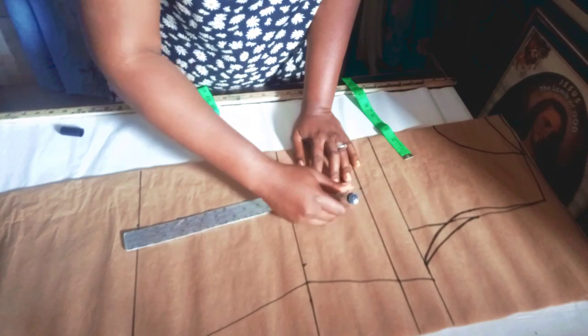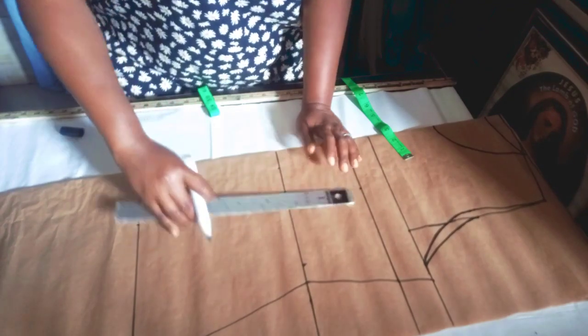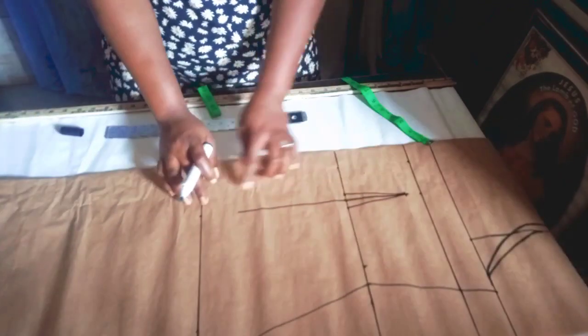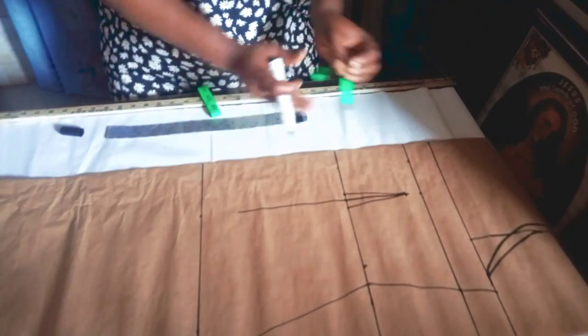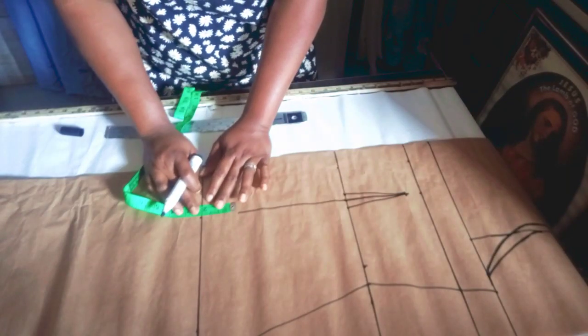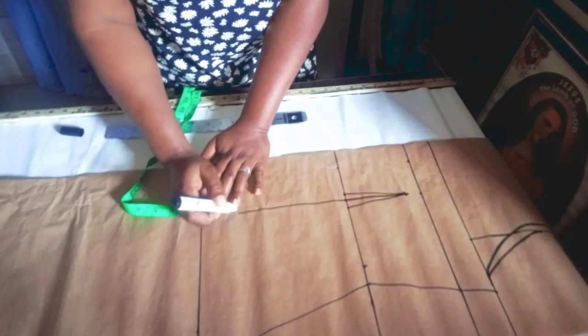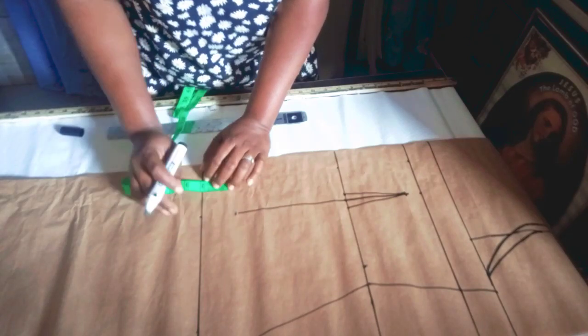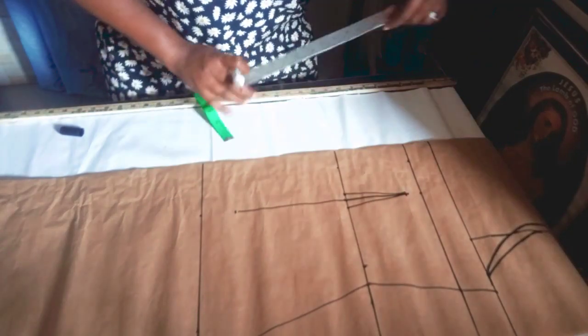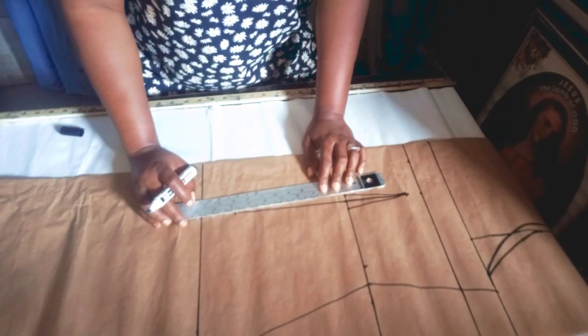Then at this place, I'll go up by 2 inches from my hip line, which is here. So I'll connect again from this side.